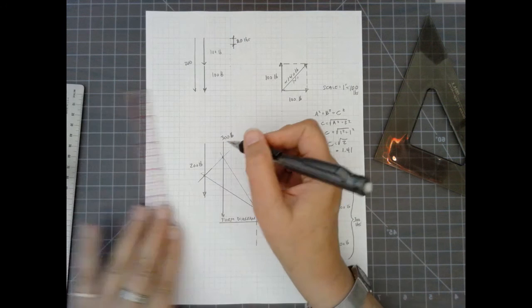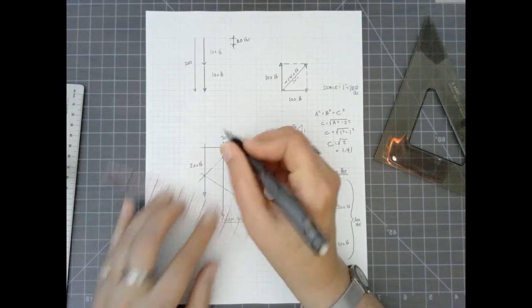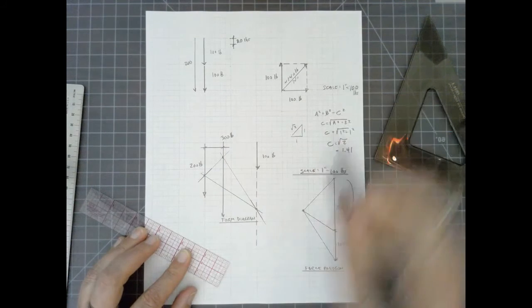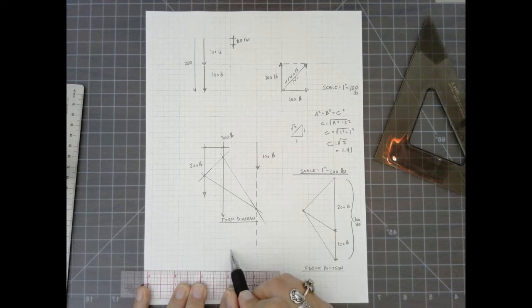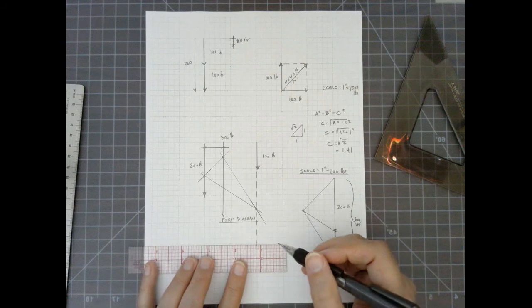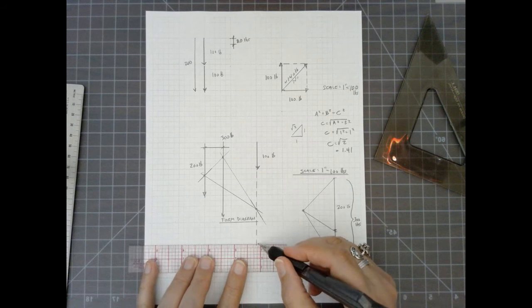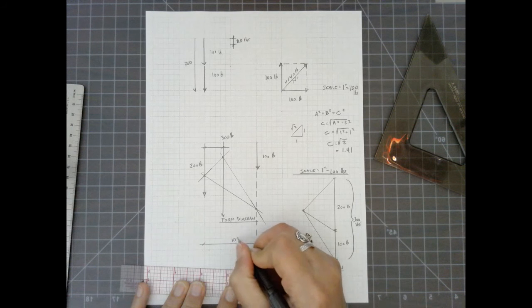The distance across here is simply a measurement at this point. So if I say that this is 5 feet across here, if there's 1 square for every foot on this paper, then the distance between these is going to be 10 feet.